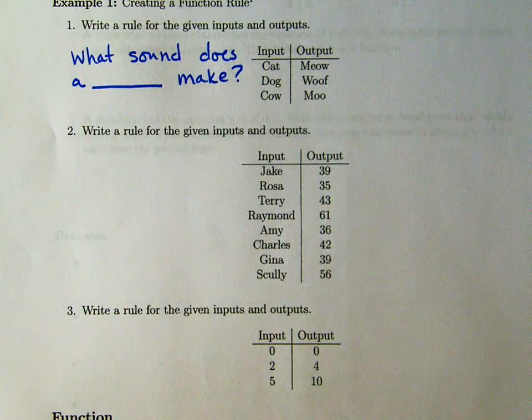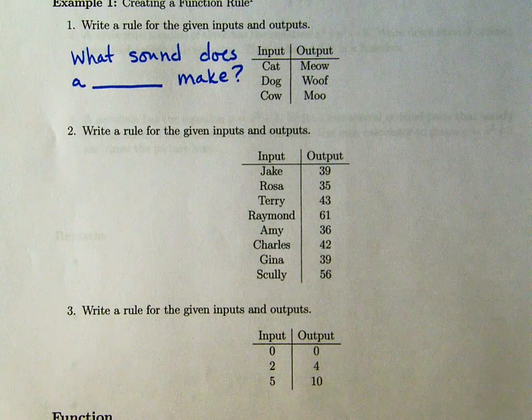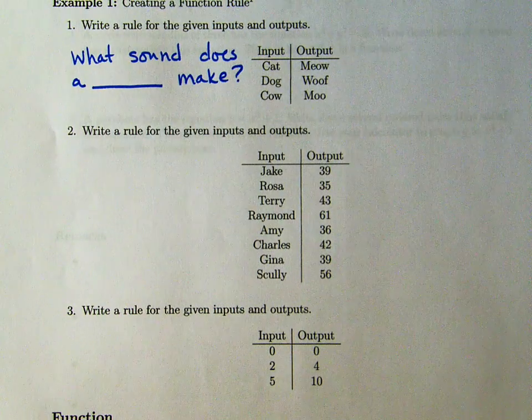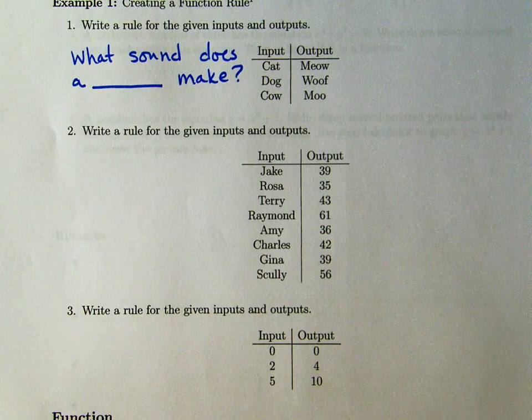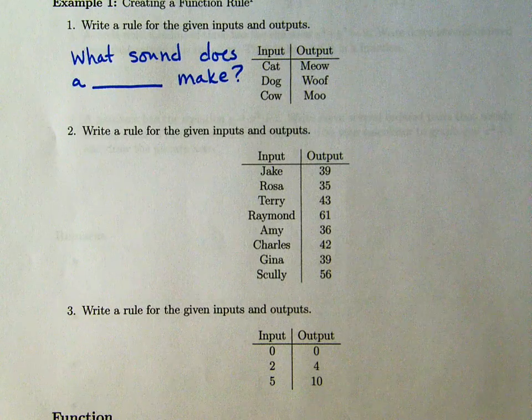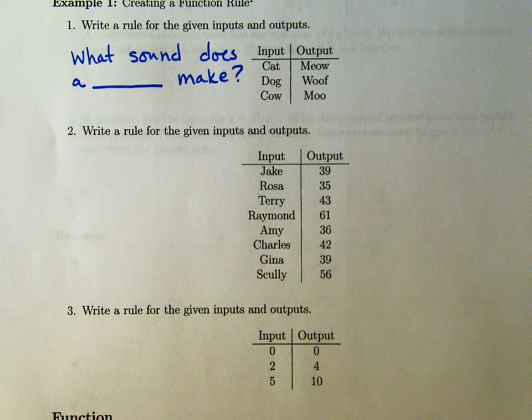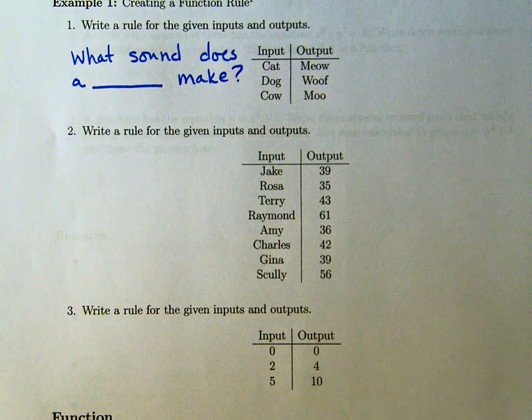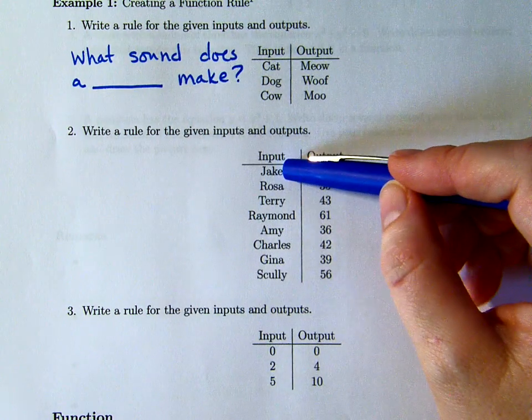Input Jake, output 39. Input Rosa, output 35. Input Terry, output 43. Raymond Holt, and output 61. Input Amy. Okay, so let's look at these inputs.